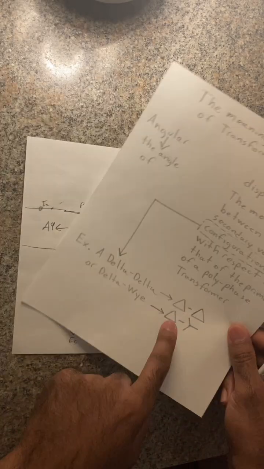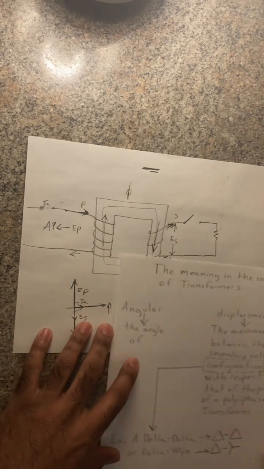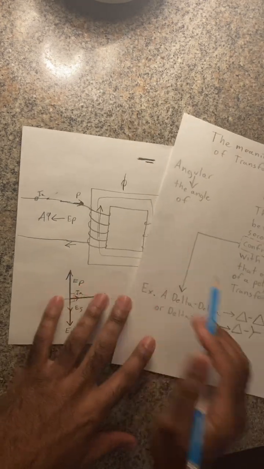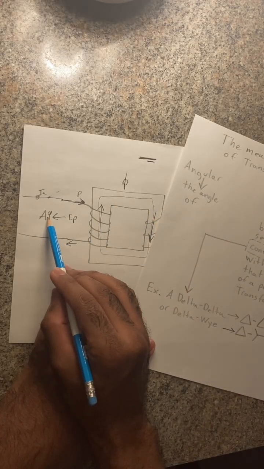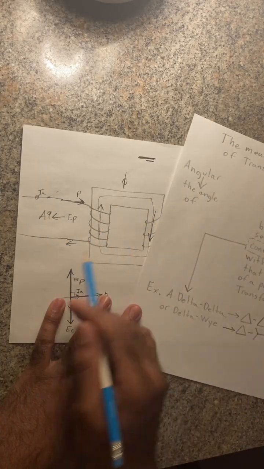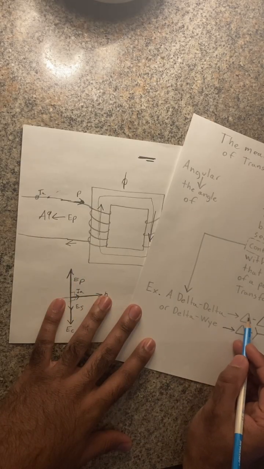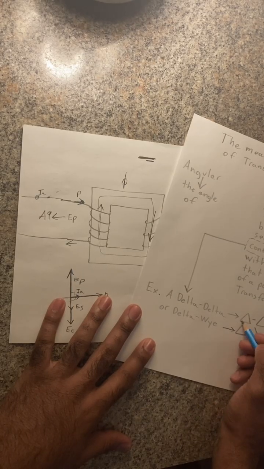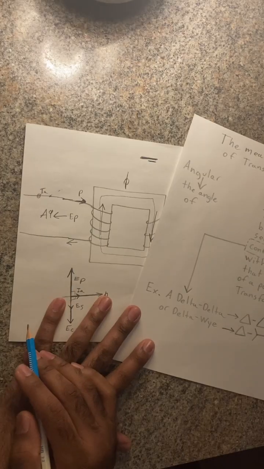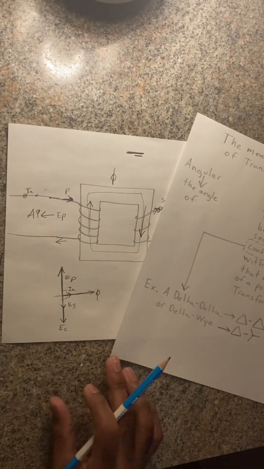Each of these lines is developed by a coil which is being cut by A phase, this one. This one is developed by a coil being cut by B phase, and this side is also developed by a coil being cut by the flux of C phase.